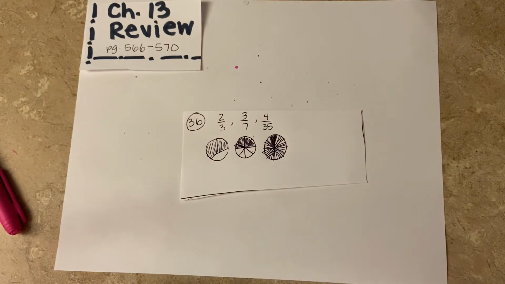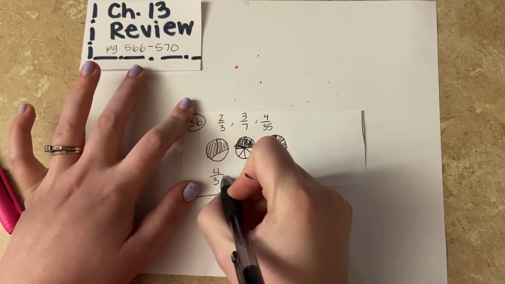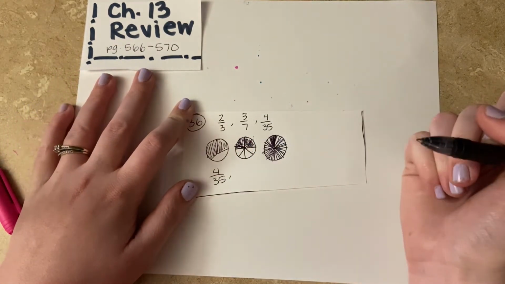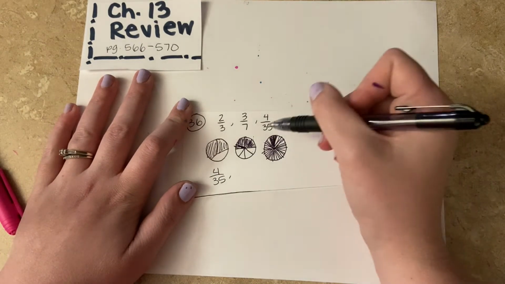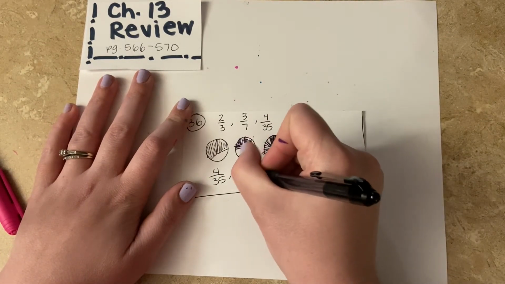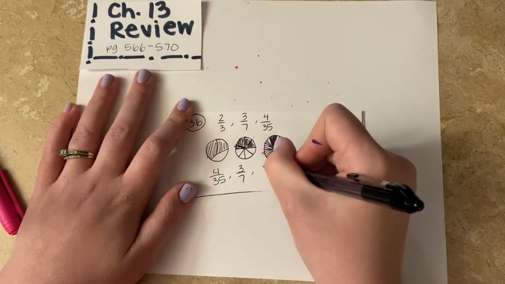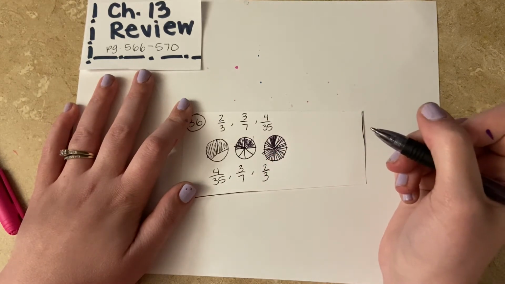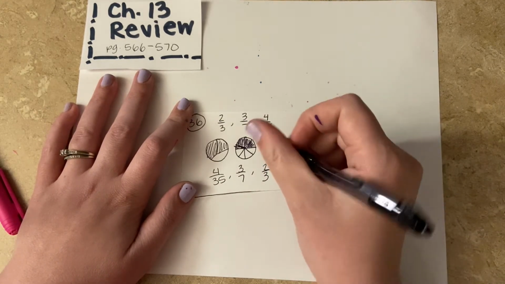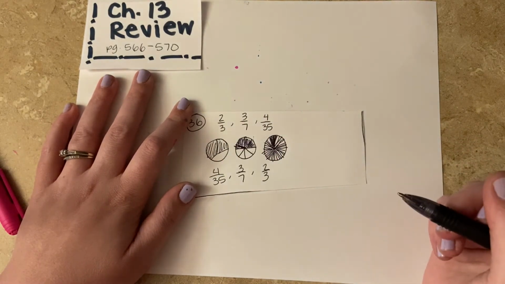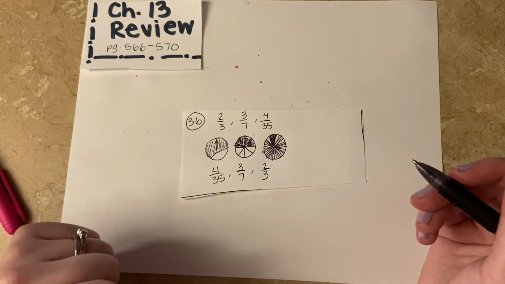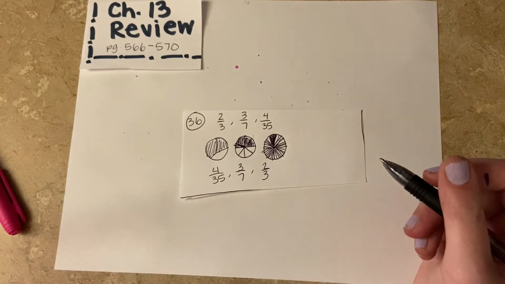Okay? So it asks us to order them from least to greatest. Which one has the least amount of parts shaded in? Well, 4/35 is the smallest portion that's shaded in. Then 3/7 has the next least amount. And then 2/3 has the greatest amount of the whole shaded in. So that's one way to figure out how to order from least to greatest.